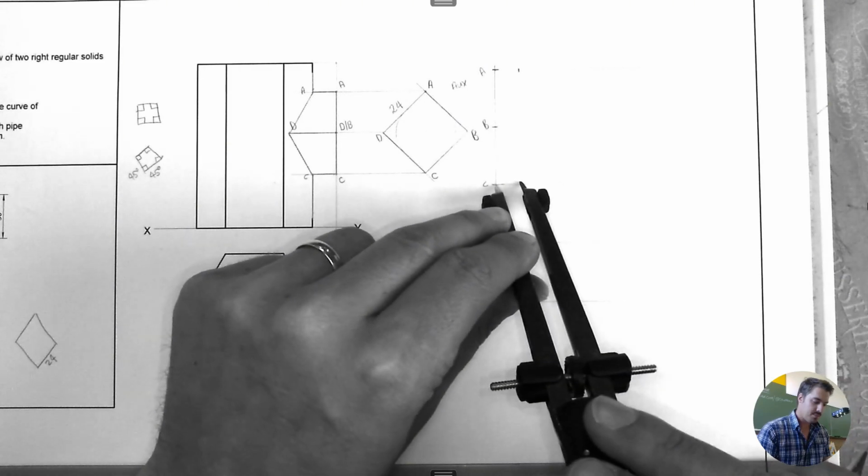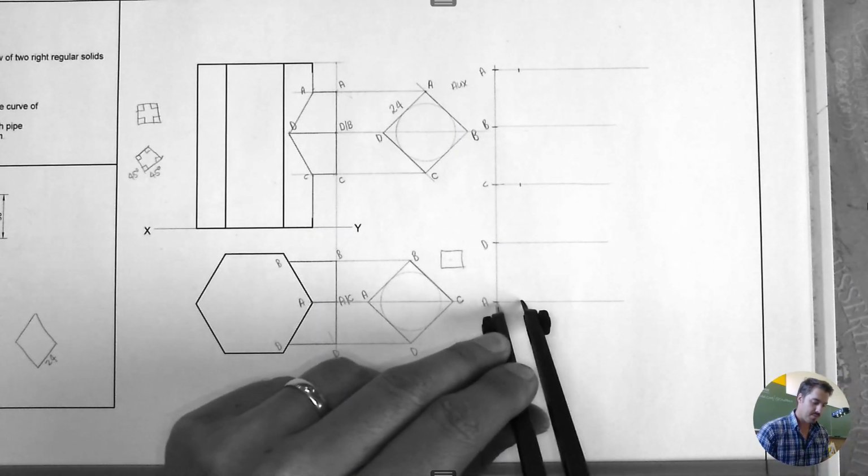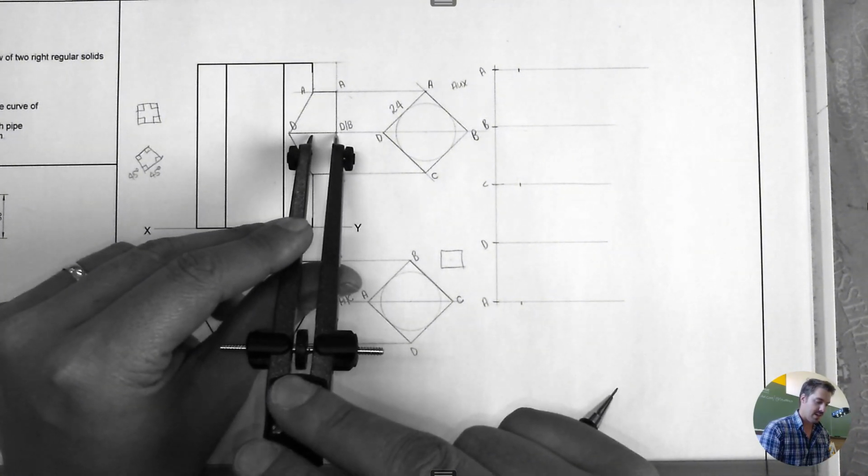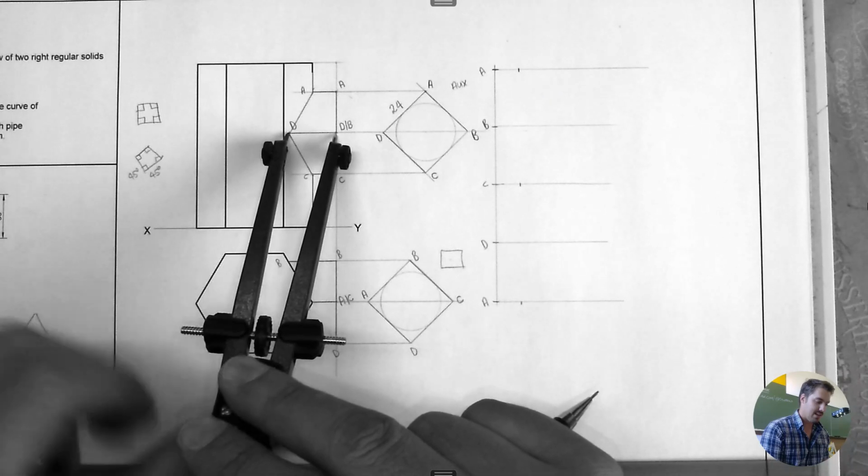So this is getting cut off on A, C, and A, because all of those are exactly the same. D and B is going to be slightly longer.